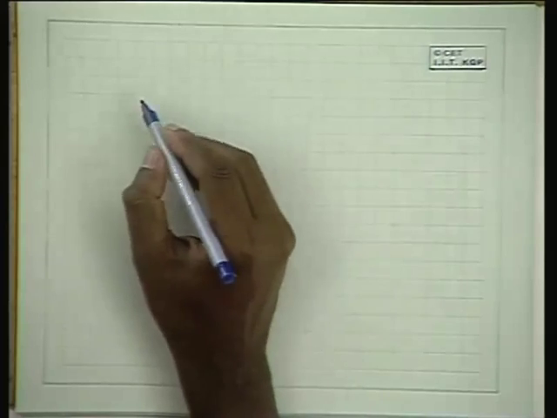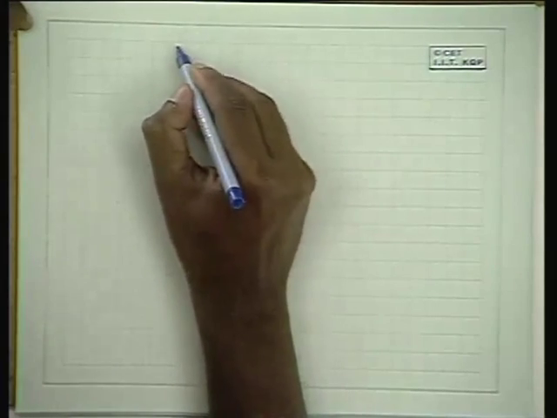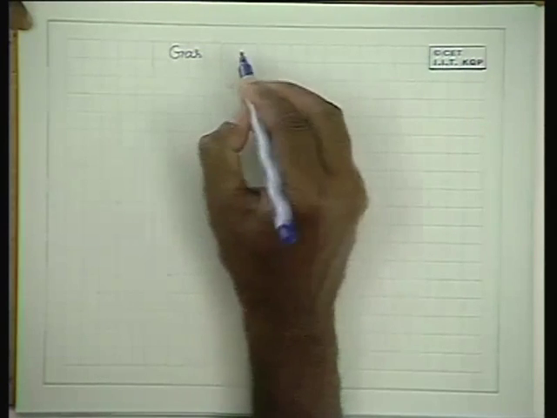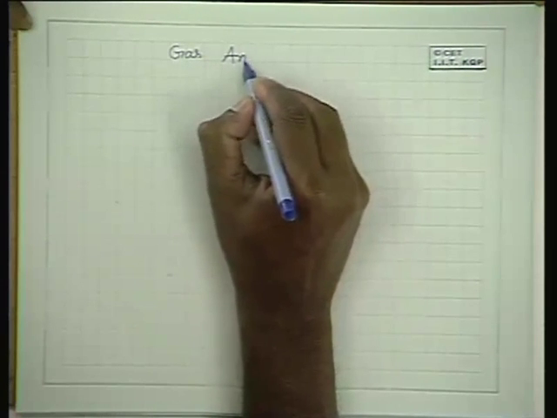So in such gas analyzers, typically what we do is as follows. Please look at this system.